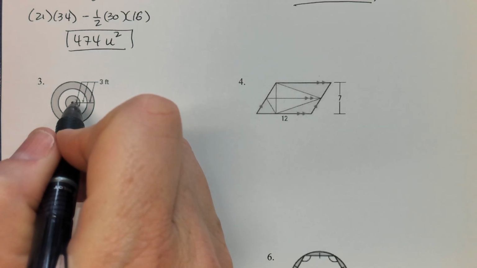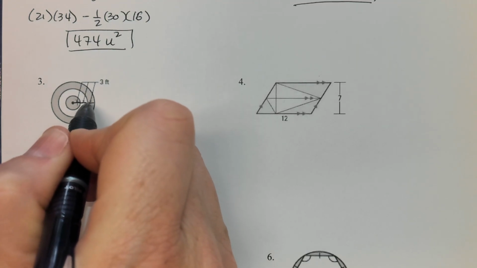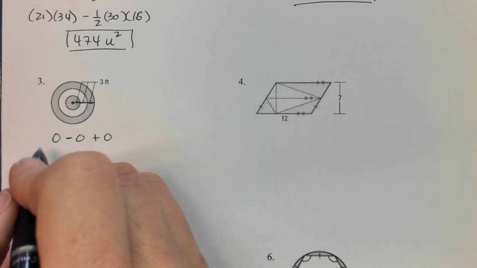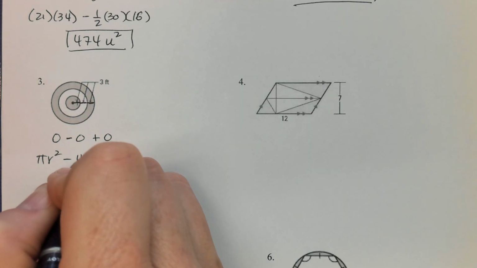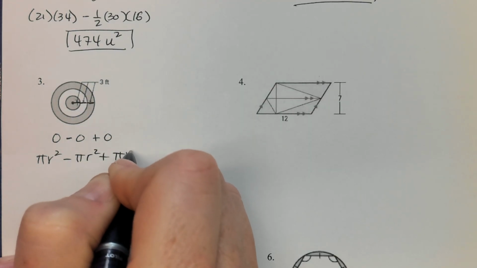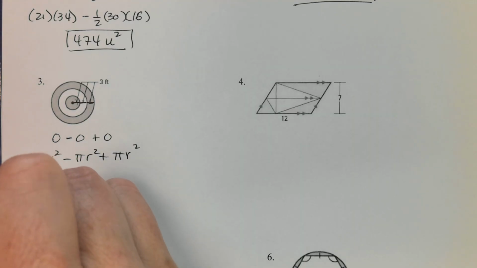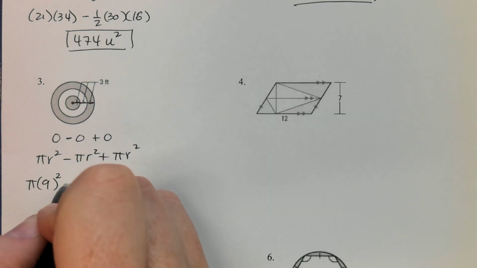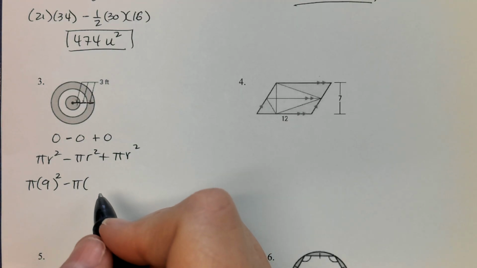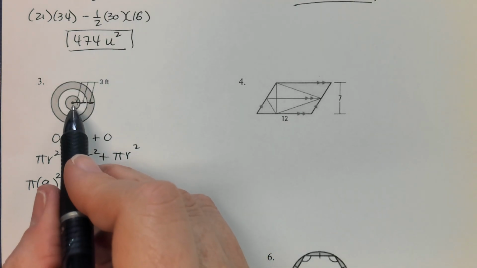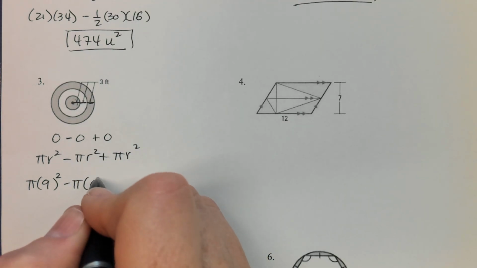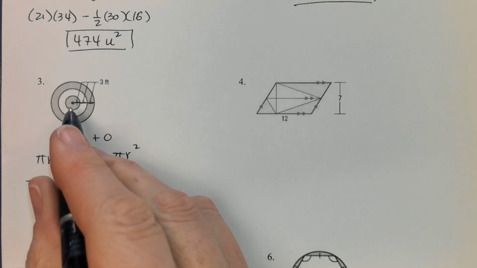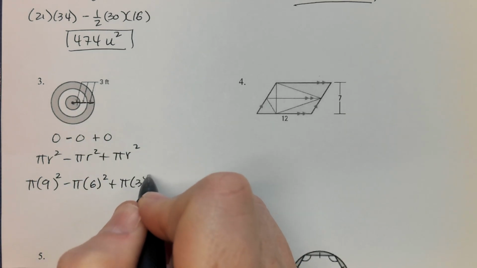And this line is pointing, saying that each of these is worth 3. So 3, 6, 9. So pi r squared minus a pi r squared plus a pi r squared. Kind of weird. So we're going after the big circle first. So the radius of the big circle is 9. Then we're going to minus off the second circle or the medium circle, and that would have a radius of 6. And then we have to add back in the smallest one, which just has a radius of 3.